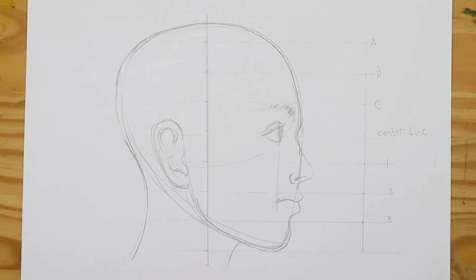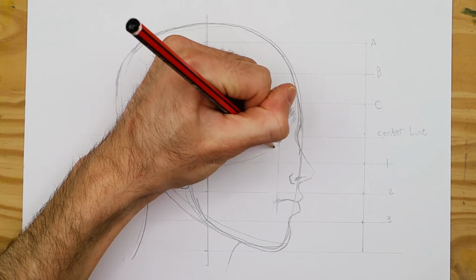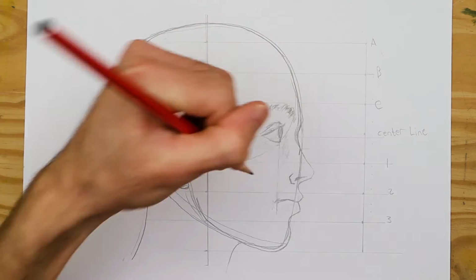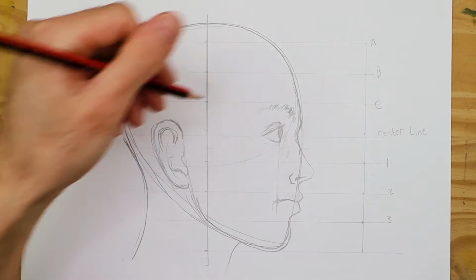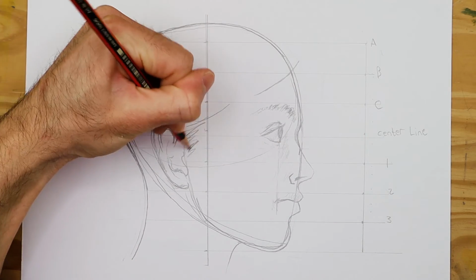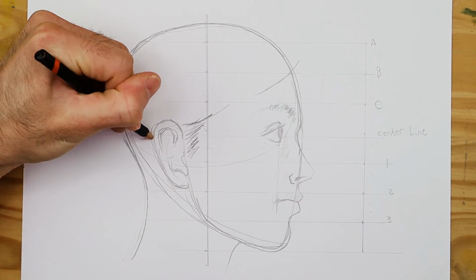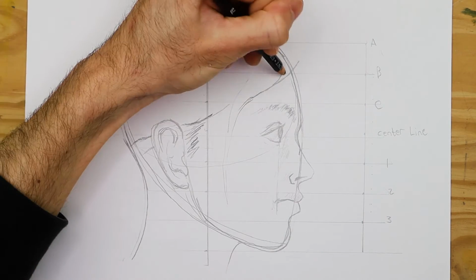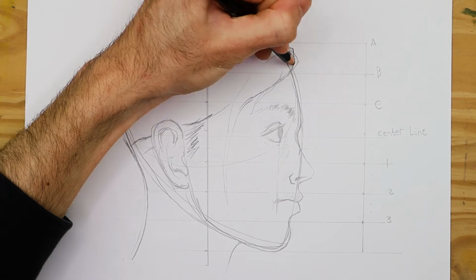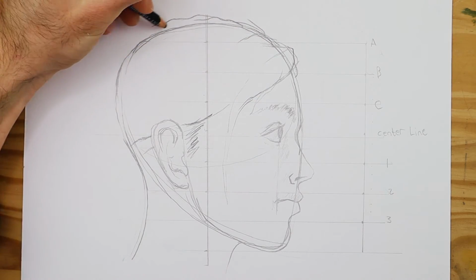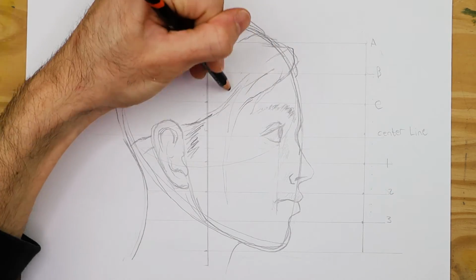And then lastly, this is where we can start to play around, and this is where we start to draw the hair. Again, depending on what type of character you're drawing, whether it's more masculine or feminine, you can really play around with how the hair characterizes your character. But we will now continue by drawing the hair onto the head of a female profile in this case.